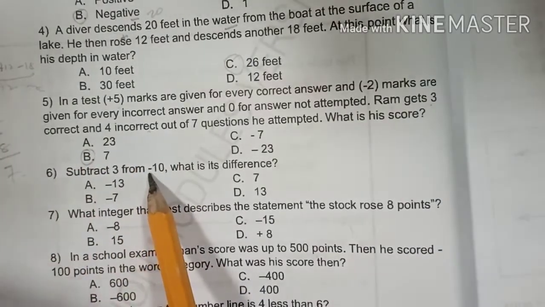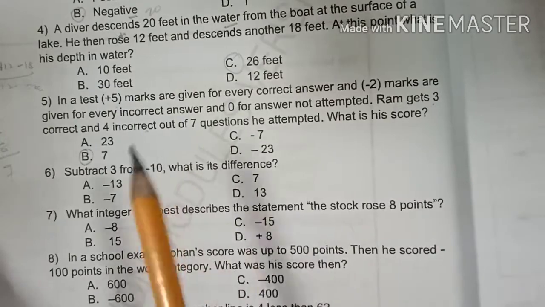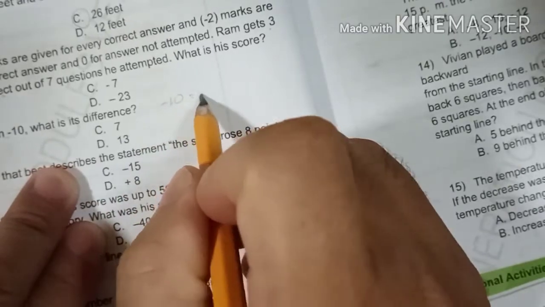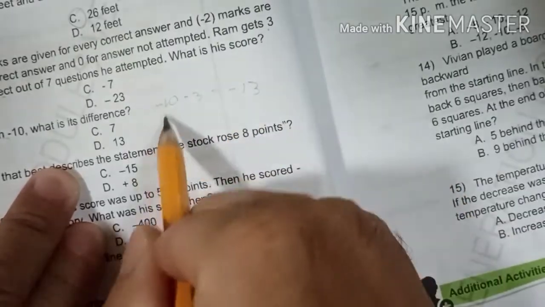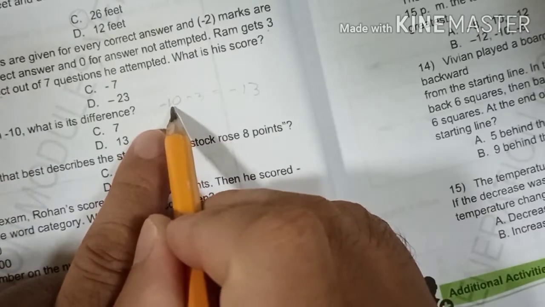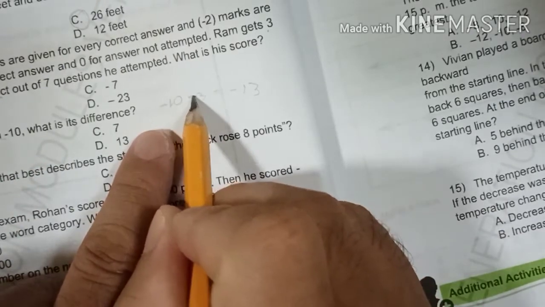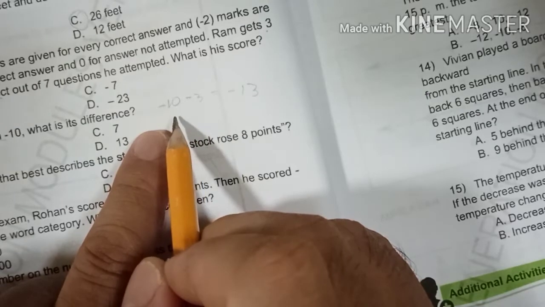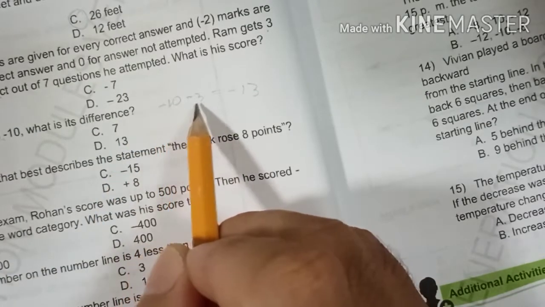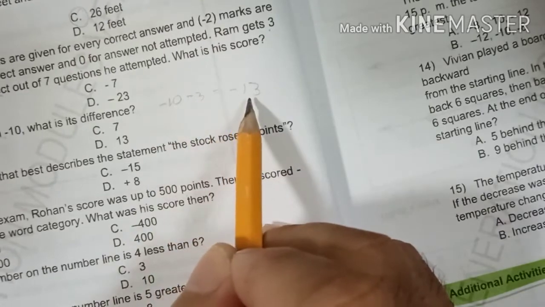Subtract 3 from negative 10. What is the difference? So here, subtract 3 from negative 10. So negative 10 minus 3, the answer is negative 13. For example, we can associate this with a deposit and withdrawal. You have a piggy bank. So withdraw of 10 and withdraw of 3, withdraw of 13.